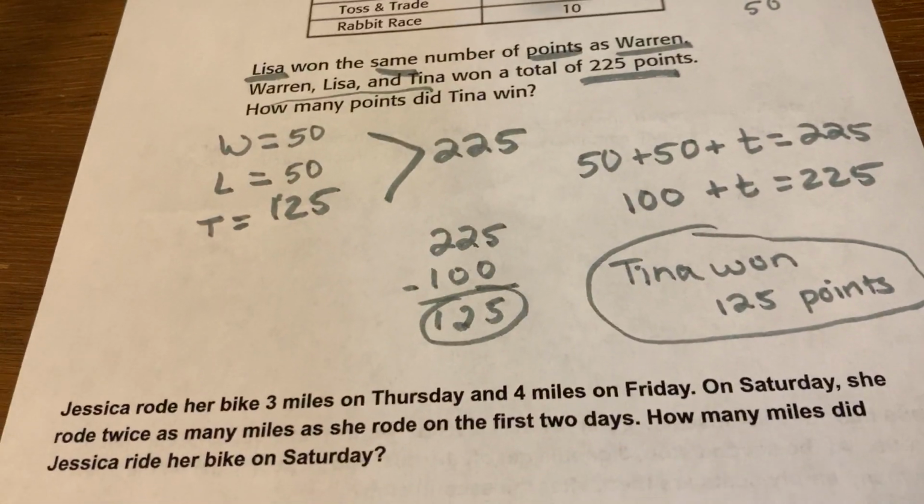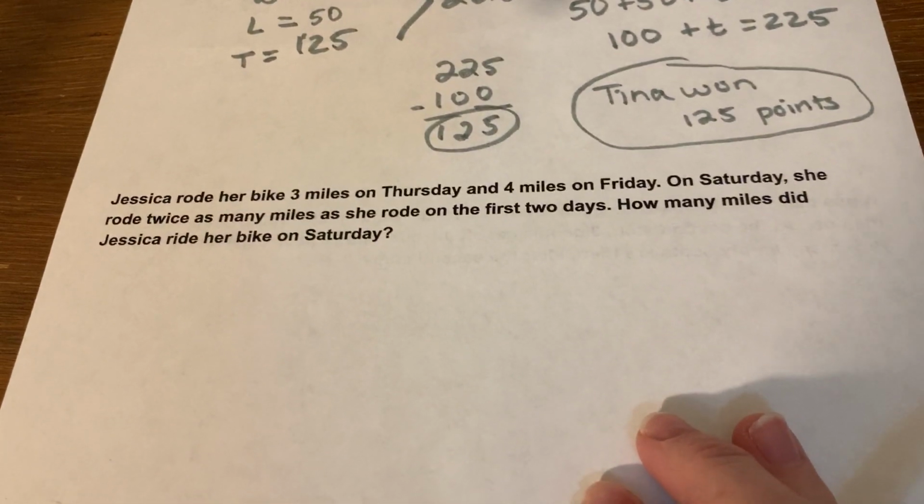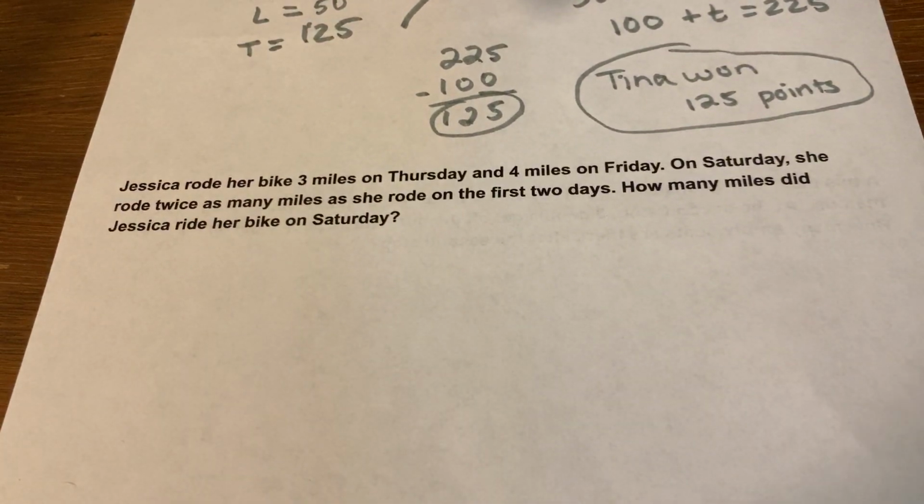All right, here is the next one. It says that Jessica rode her bike 3 miles on Thursday and 4 miles on Friday. On Saturday, she rode twice as many miles as she rode on the first 2 days. How many miles did Jessica ride her bike on Saturday? Go ahead and try that one on your own.